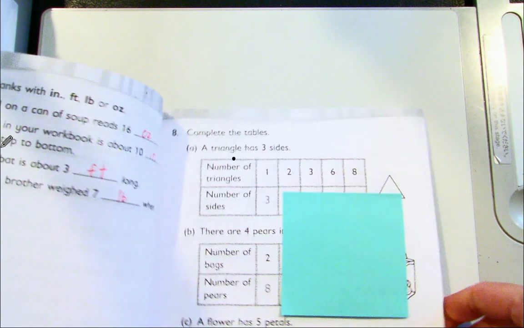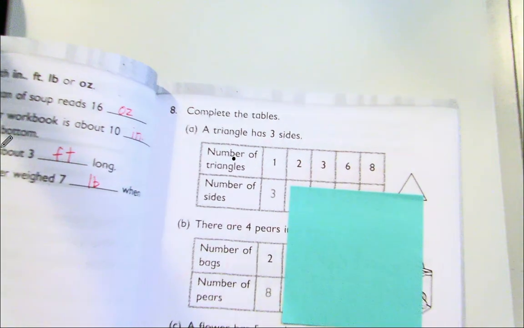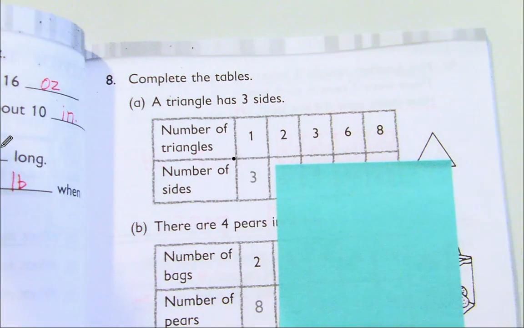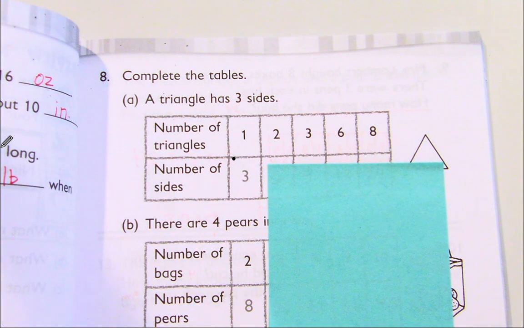Oh, I did want to show you one other thing on your homework that might be kind of confusing. One more thing I wanted to show you is on page 89. Let me zoom in here for a second. On page 89 for your homework today, don't touch the buttons, honey. It says a triangle has 3 sides.